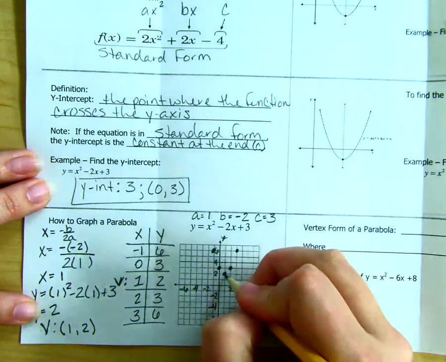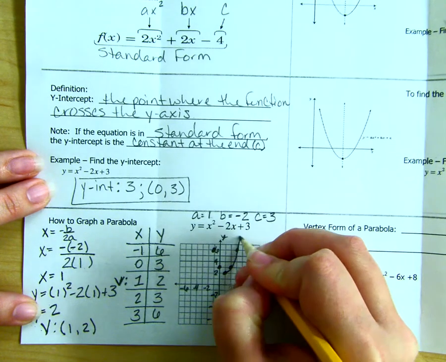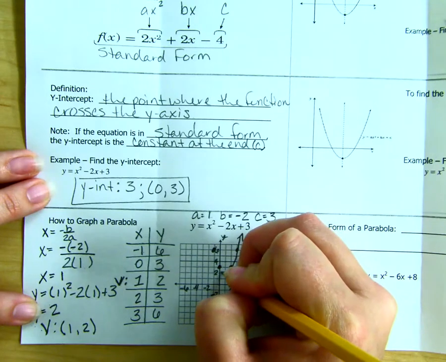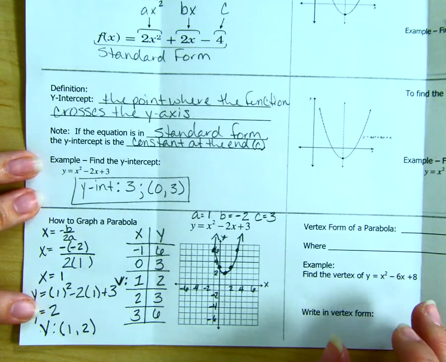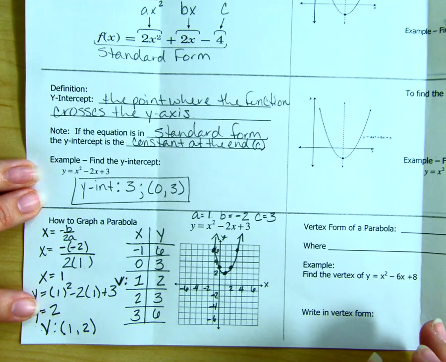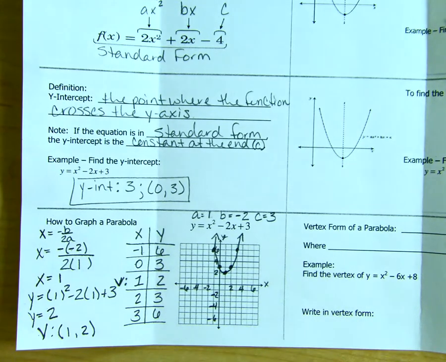Okay? Then I'll connect the dots and do my best to make my graph look like a U. I do understand that none of your graphs will be perfect, but as long as you show me you're trying to make it look like a U, you're good. All parabolas should look like U's. And I'll give you guys just a minute to finish that.